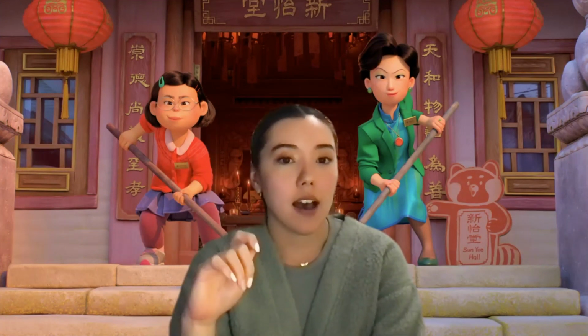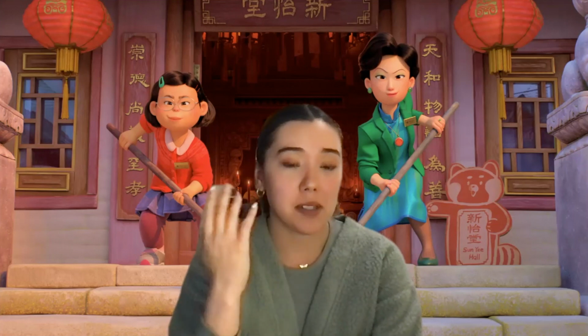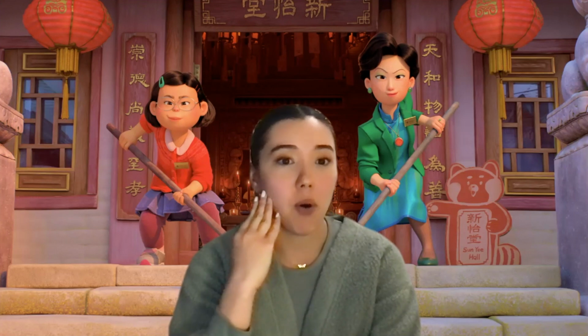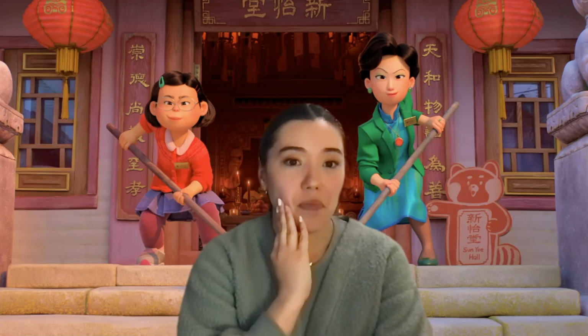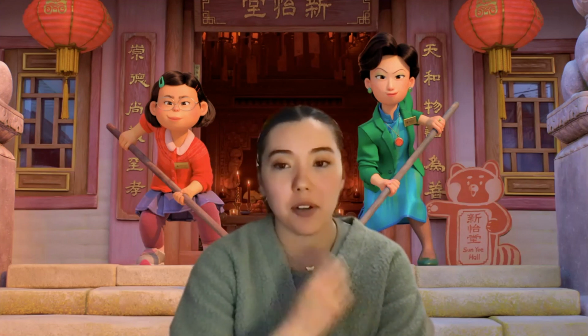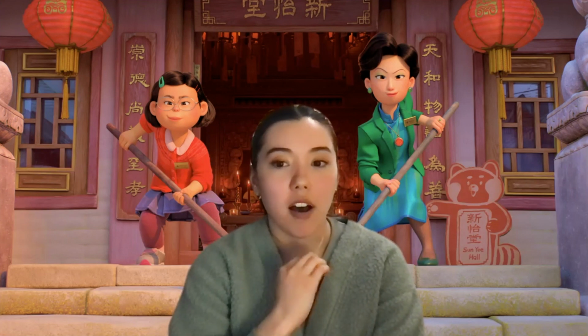Which is why I chose Coco, because I've seen that movie a bunch of times. I could probably do it pretty well with Moana too. It just makes it easier if it's a movie that you've seen a lot.